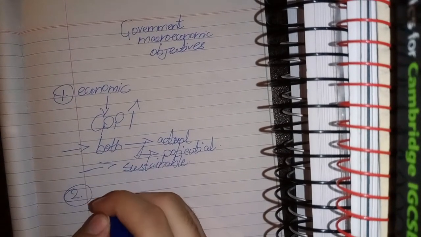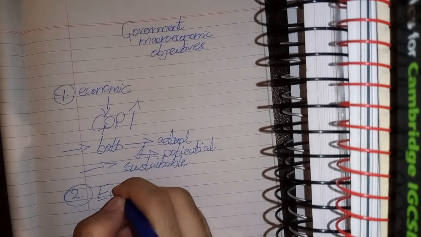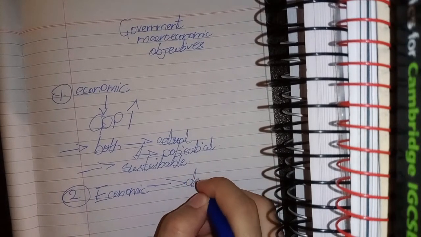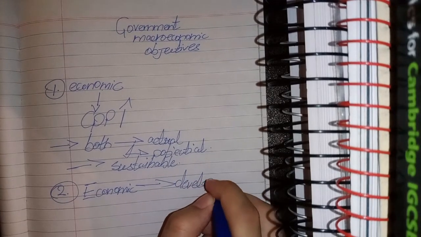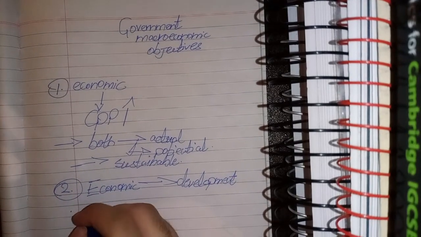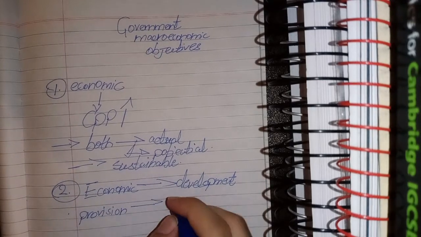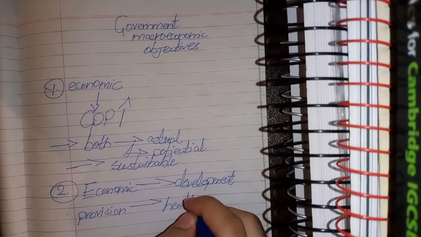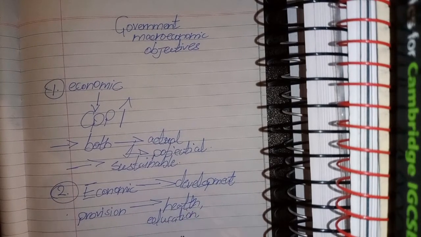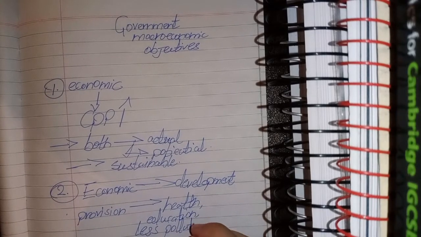Secondly, the government wants economic development. They want development in the economy. They want the provision of health, the provision of education. They want less pollution in the surroundings, a clean environment.